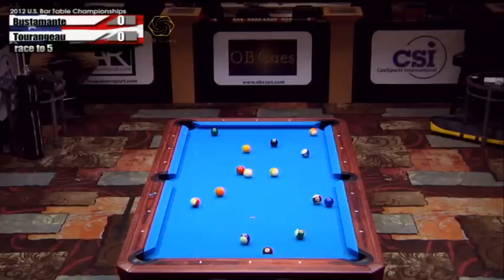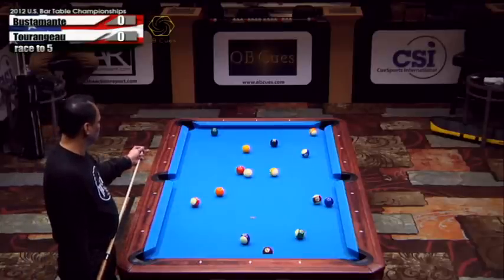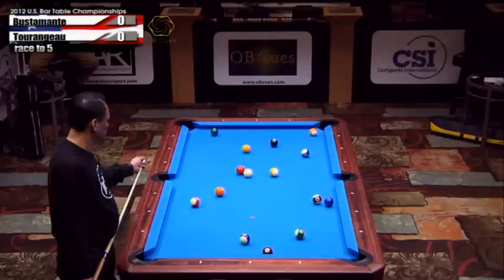That's all ball is foul? No, cue ball fouls only. And it's cue ball fouls only, by the way. That's what Francisco came over to double check.